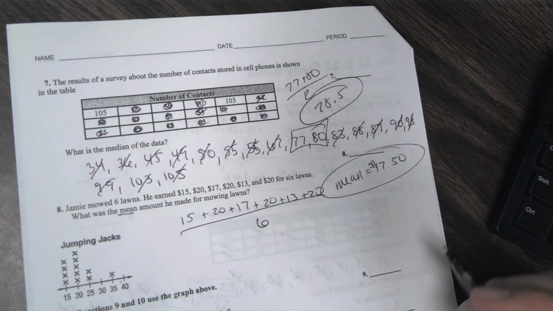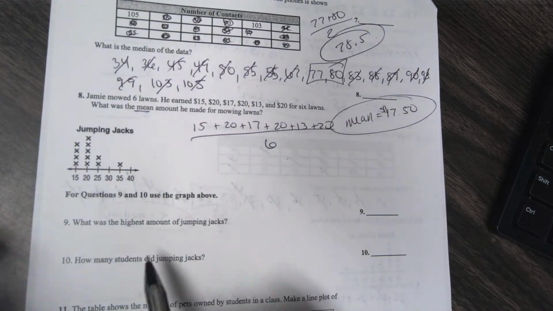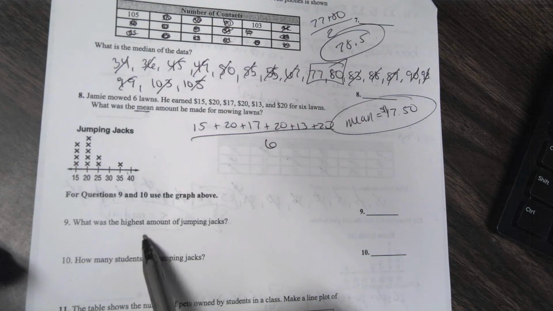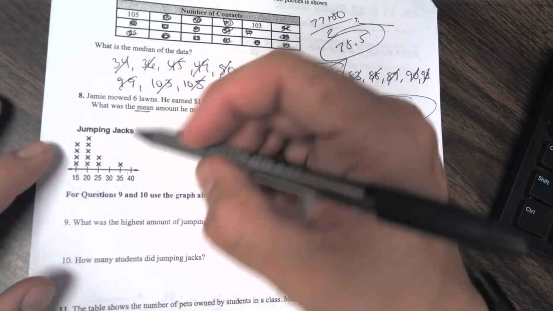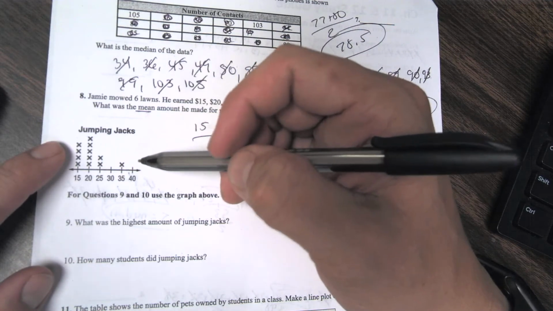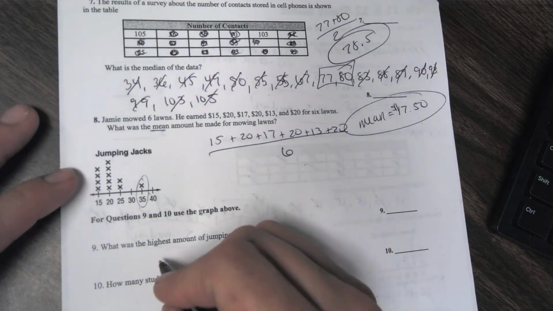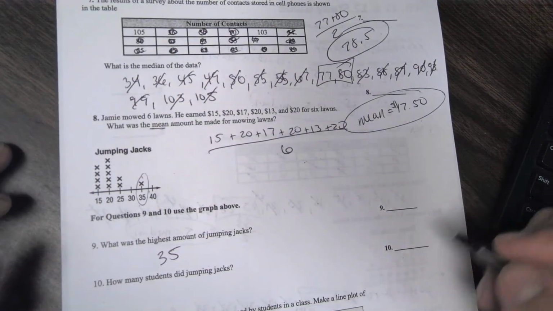Okay, for questions 9 and 10, we're going to use the line plot here, talking about jumping jacks. The question is, what is the highest amount of jumping jacks made? Remember, the X's represent the people that did the jumping jacks, not the highest amount. The highest amount that was done by somebody would be 35 jumping jacks.